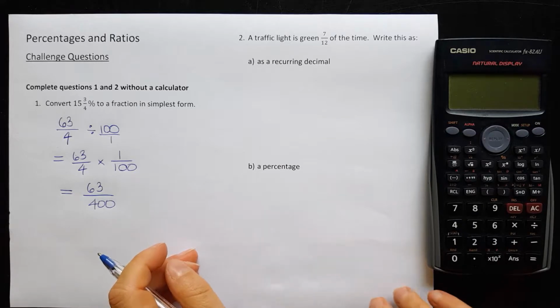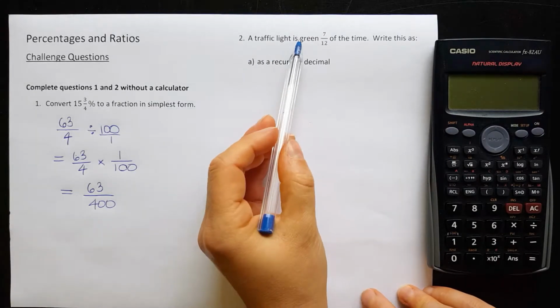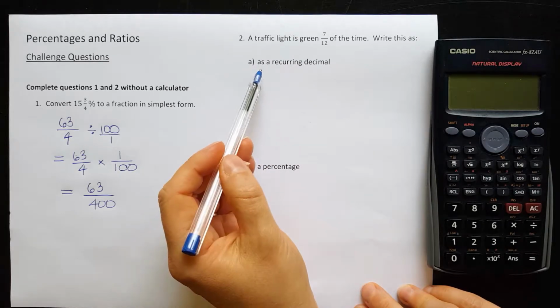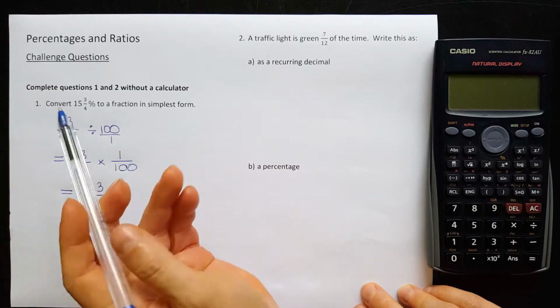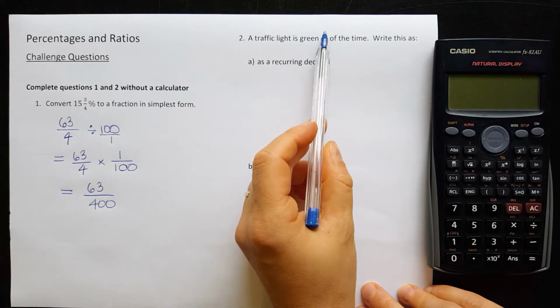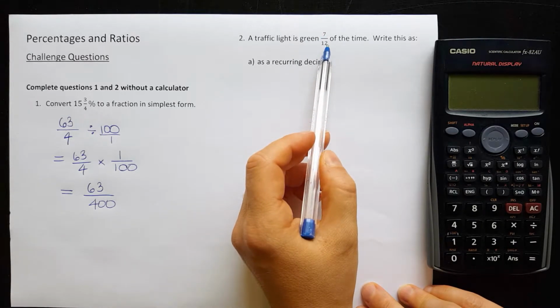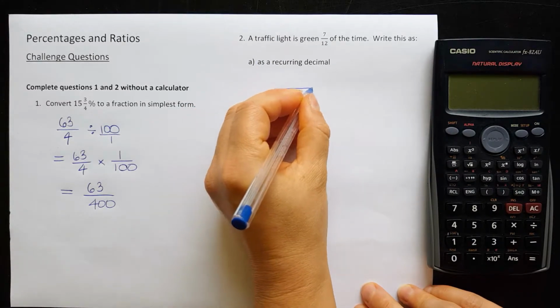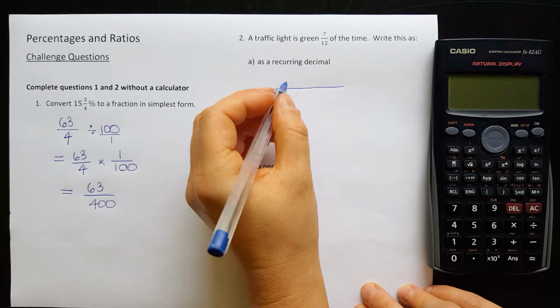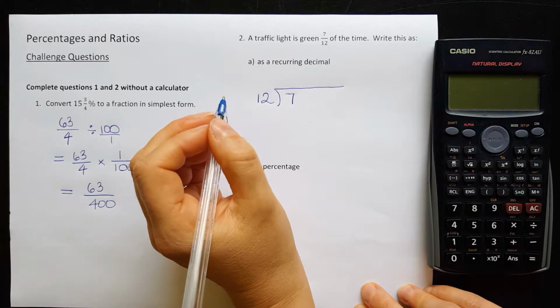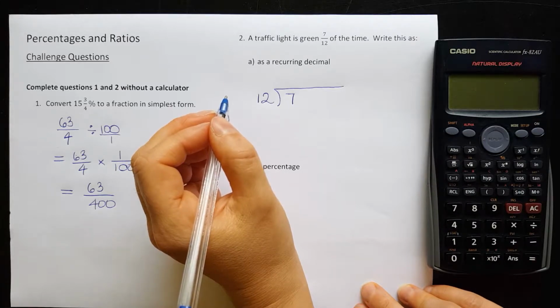Question 2. A traffic light is green 7/12 of the time. Write this as a recurring decimal. So remember, we're not allowed to use the calculator for this. So I want to divide those numbers to find the decimal. So let's do our good old divide sign here. We want to divide 7 by 12. So hopefully you know your 12 times tables pretty well.